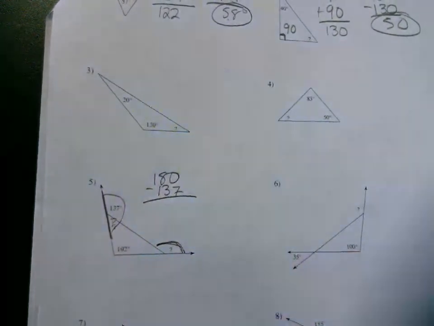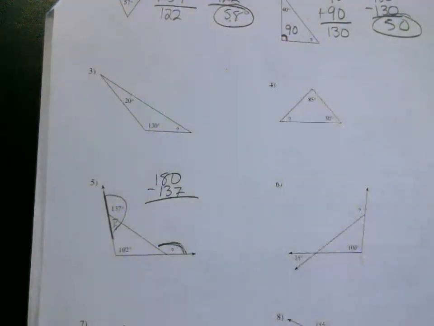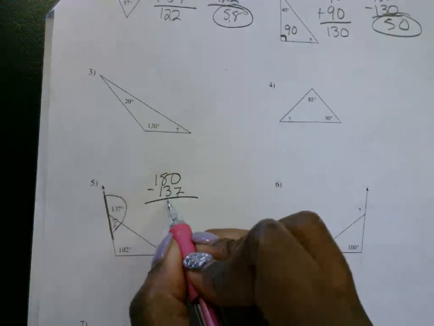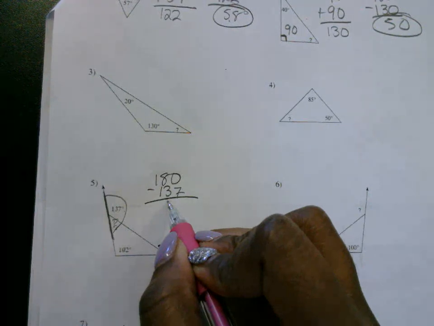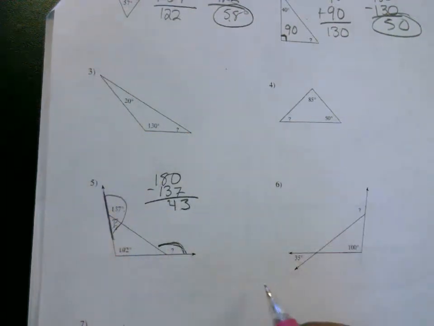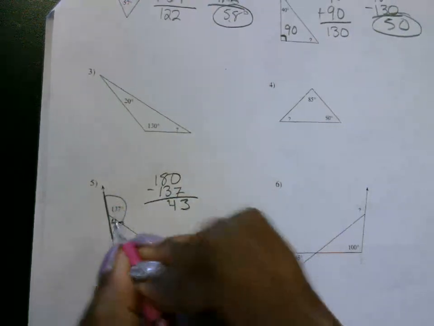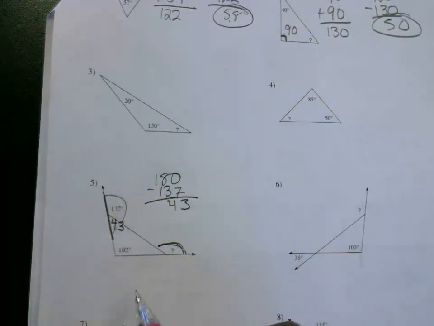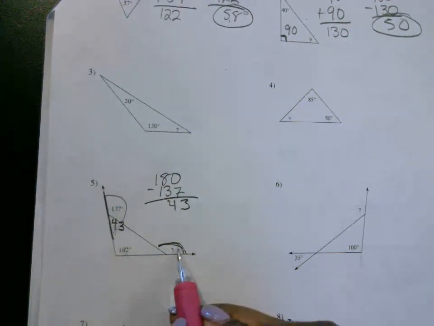Type that in if you don't know. What is 180 minus 137? Type it in. Where's your packet? Take your packet out. Okay. Very good. It is 43. So this angle measurement right here is 43. Okay. So now these two angles added together is going to give you this exterior angle.